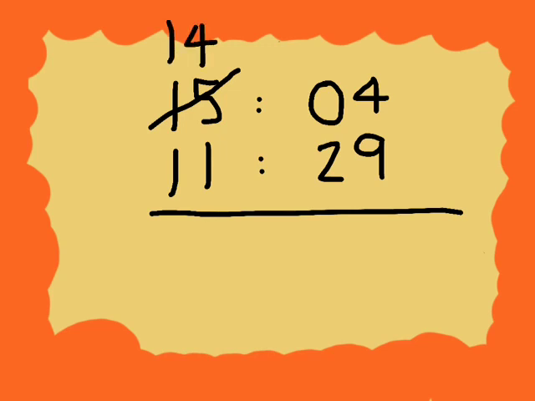So let's say we want to find the duration of something that started at 11:29 and finishes at 3:04 in the afternoon. We straight away can't do 4 take away 9. So what I'm going to do is I'm going to take an hour off the 15. That's a 60 minutes equivalent. So I'm going to change that from 15 to 14. And I'm going to add that on to the minutes, because 1 hour and 60 minutes is exactly the same. We'll make that into 64.